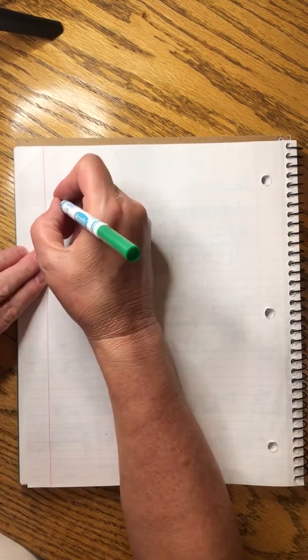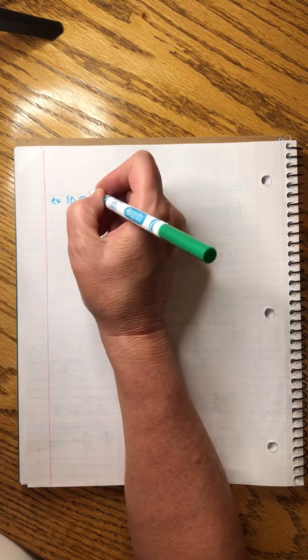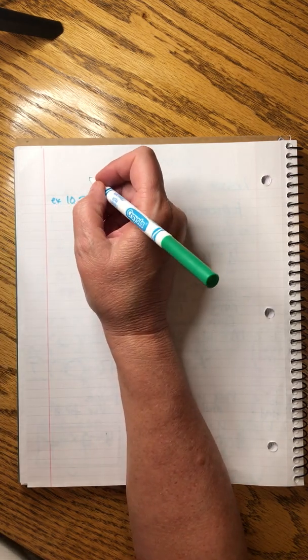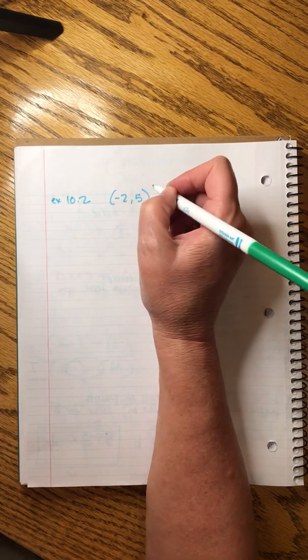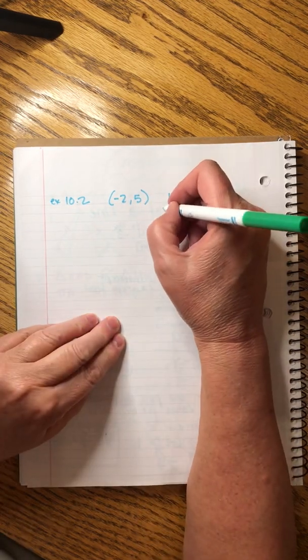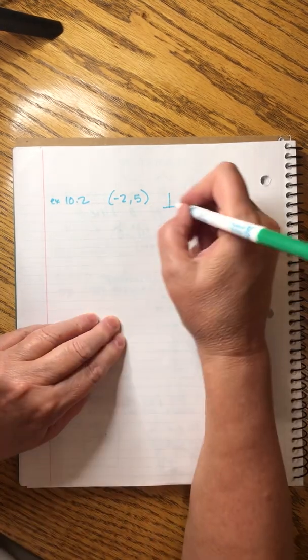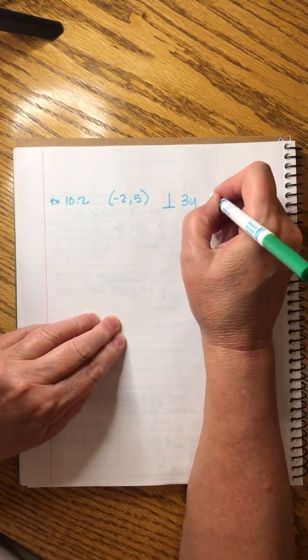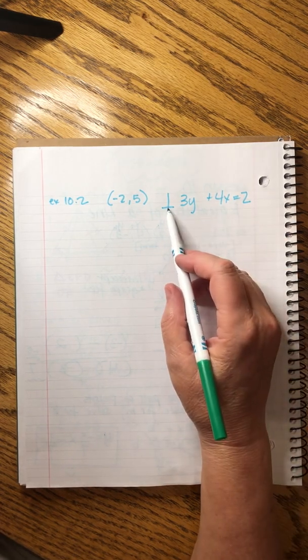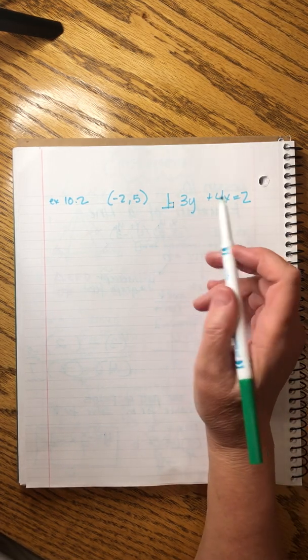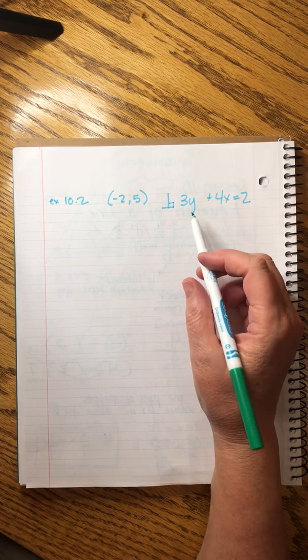This is example 10.2. Find the equation of a line that passes through the point negative 2, 5, and is perpendicular to the line 3y plus 4x equals 2. Okay, they didn't give us 2 points this time. They gave us 1 point and another line that crosses ours at a 90-degree angle. What do we do with that?